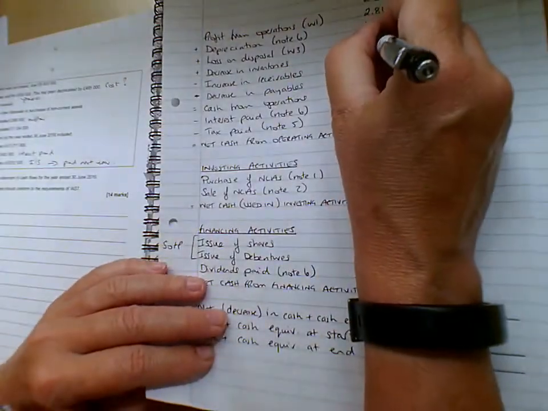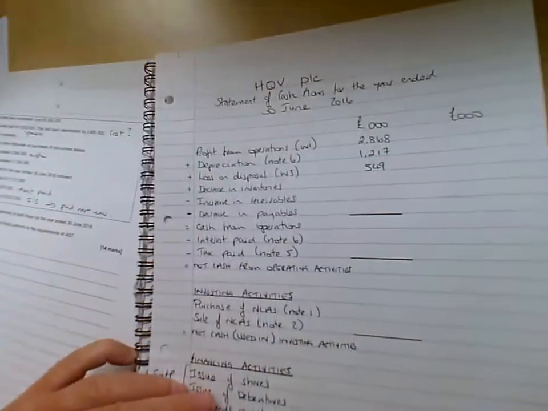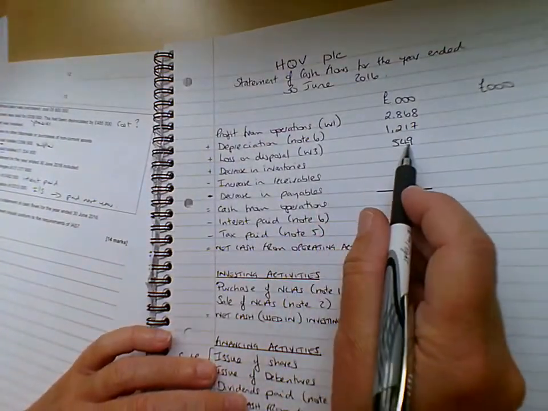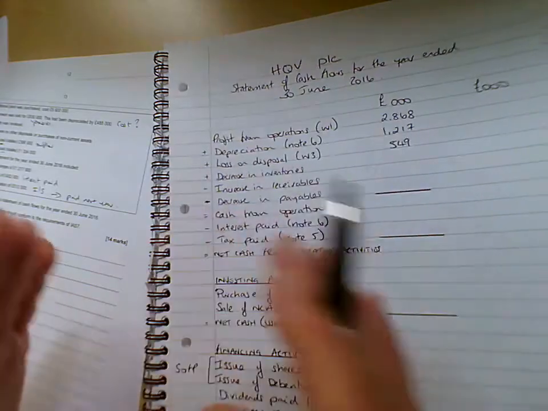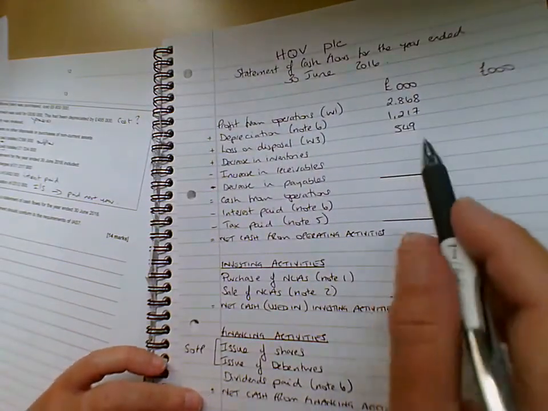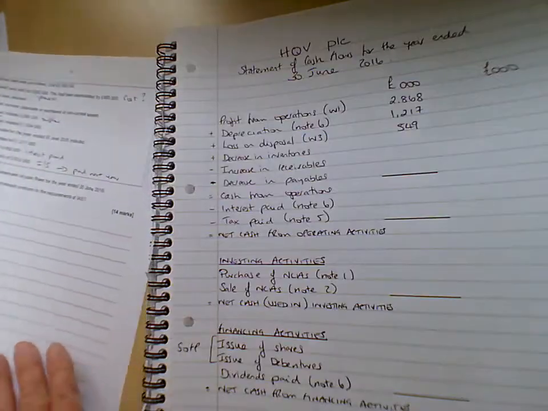549,000. Okay, and again, sorry, I haven't moved the paper in the right place. We're adding that back on because it's reduced profit, but it hasn't reduced cash. So we're adding it back on, kind of like it never happened. Right, then we can go through, this is the nice straightforward bit.